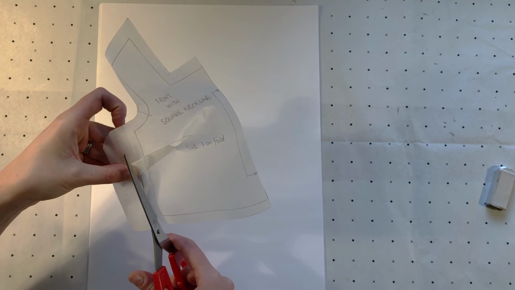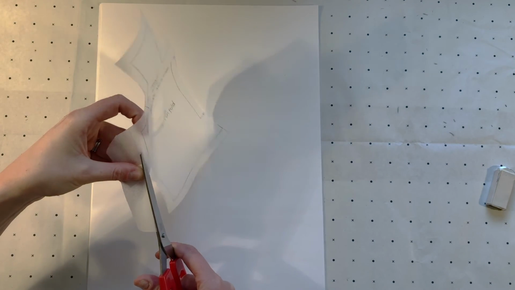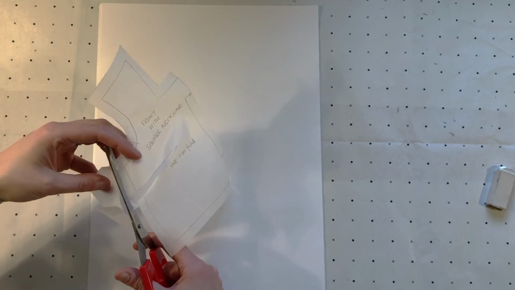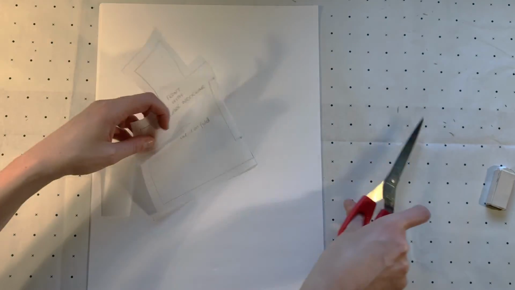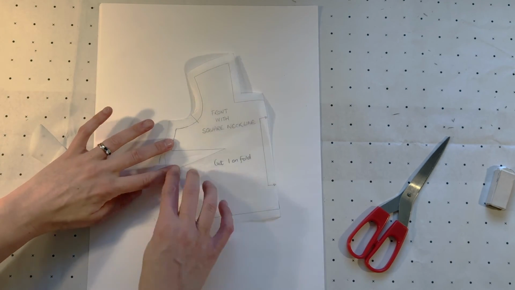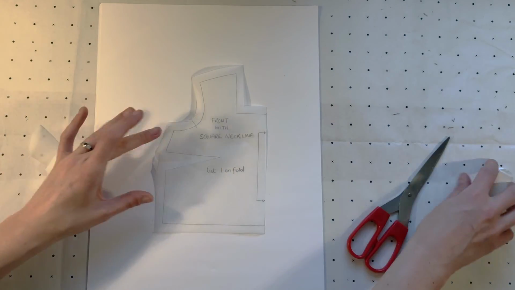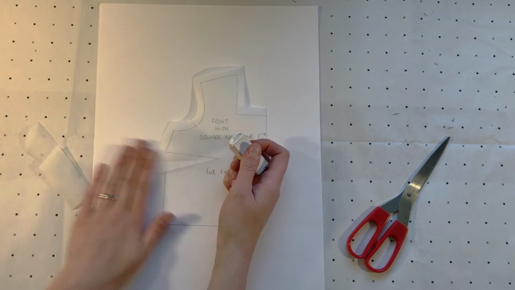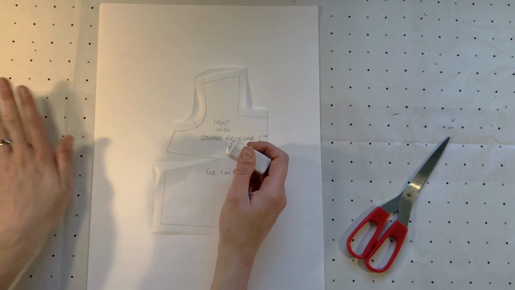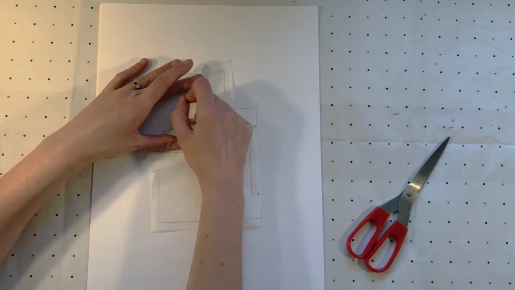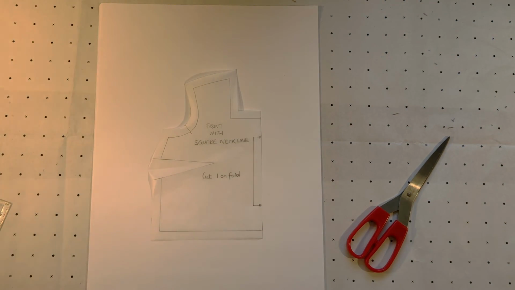holding that dart closed and just cutting through the seam allowance at that point. So when it opens up, you can see that's the shape I need to have in the seam allowance. So it will sit flat and flush with the raw edges once the dart is sewn in place. And that's my finished pattern piece.